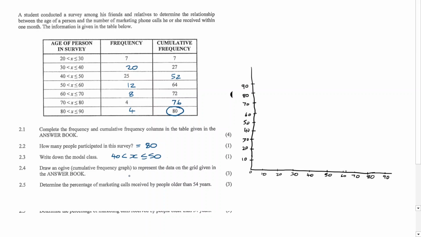Draw an ogive. To draw an ogive, we always plot the end of an interval and the cumulative frequency. So my points would be 30 and 7, then 40 and 27. Mine's obviously just a rough picture; yours will probably be a grid.